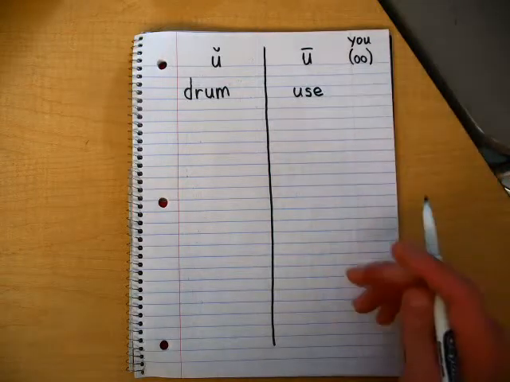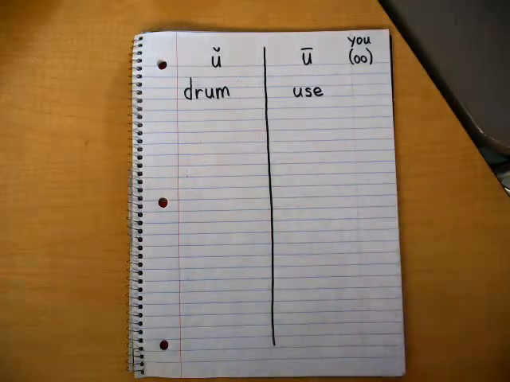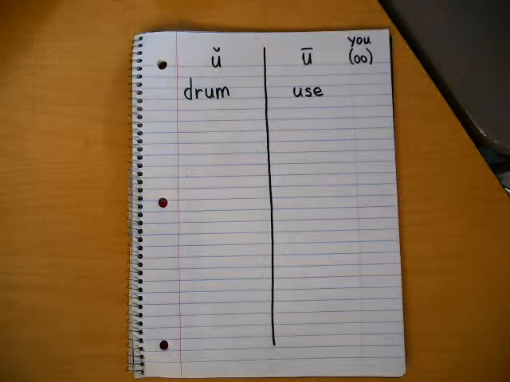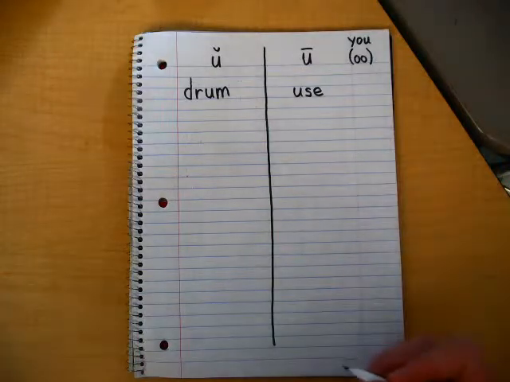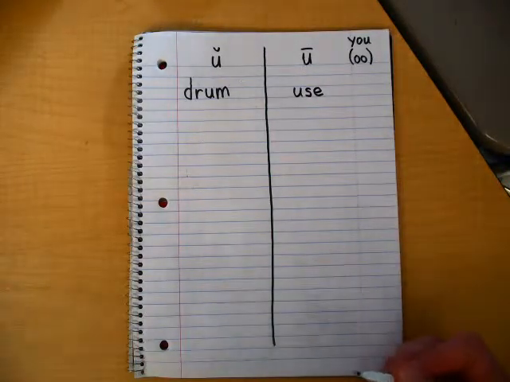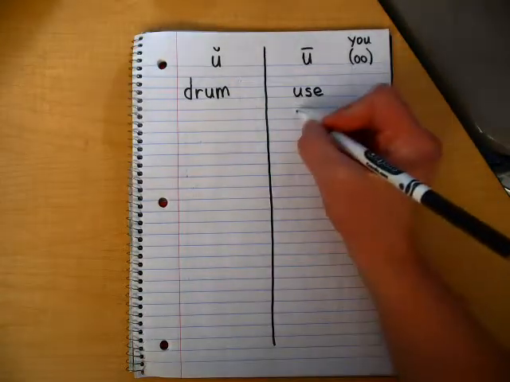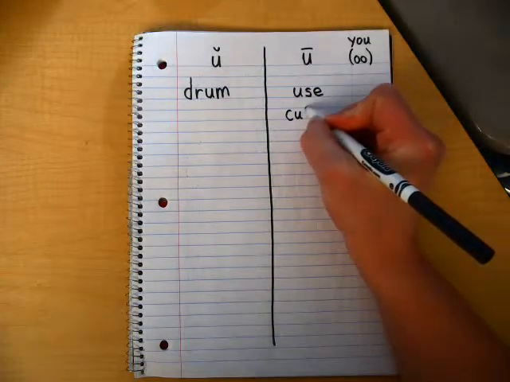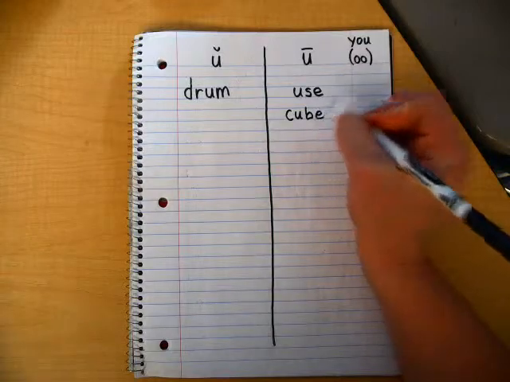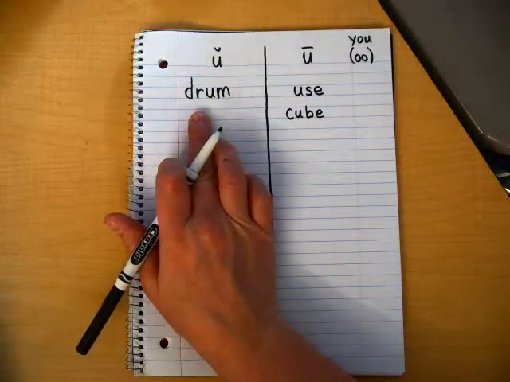Alright, your next word is cube. Does that sound like drum, or does it sound like use? Cube. If you put it under use, you would be correct. Because if we put it over here, the sound would have to be a short U, which would make it cub.